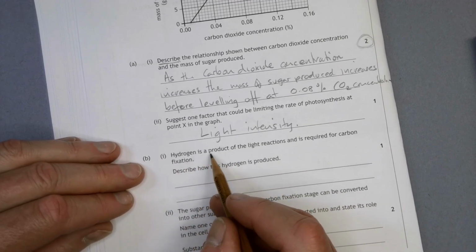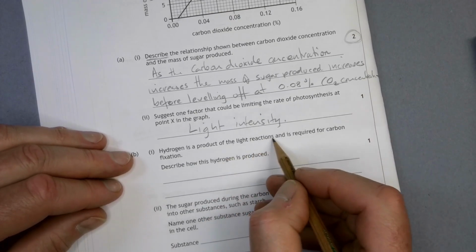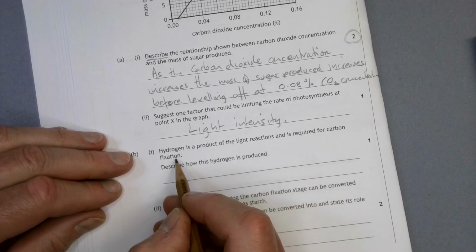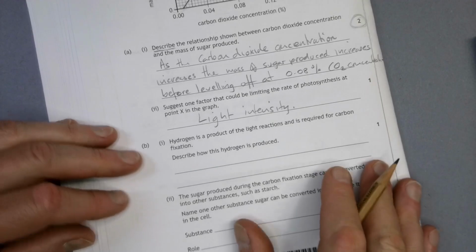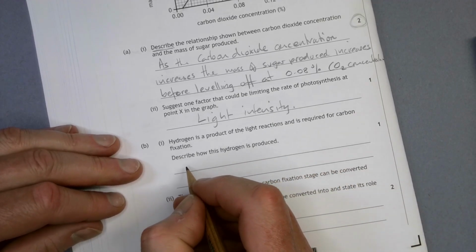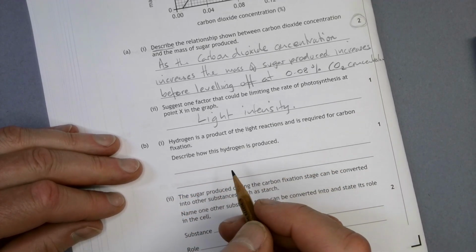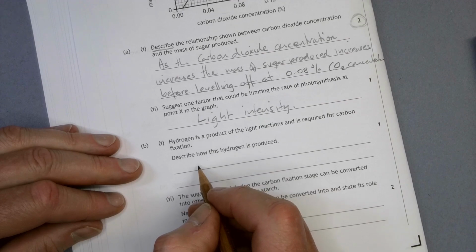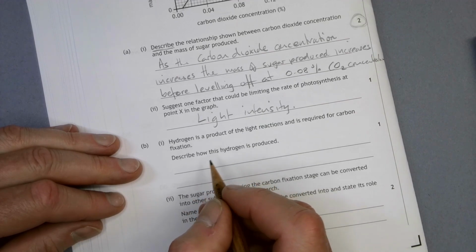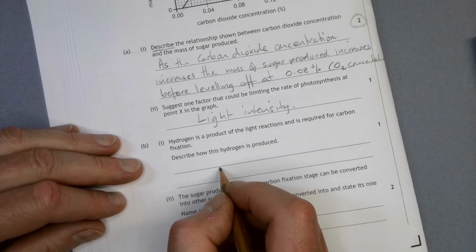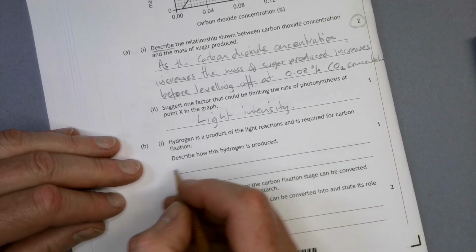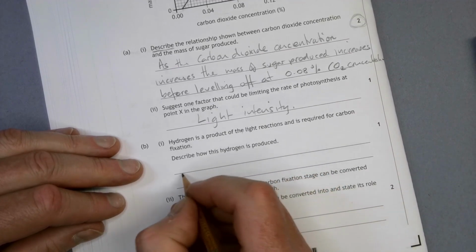Okay, let's have a look. Hydrogen is produced as a product of the light reactions and is required for carbon fixation. Describe how this hydrogen is produced. Well, it's produced because water molecules are split by the energy absorbed by chlorophyll in the chloroplast. Okay, so we're only asked 1 mark here. Hydrogen is produced by splitting water molecules.